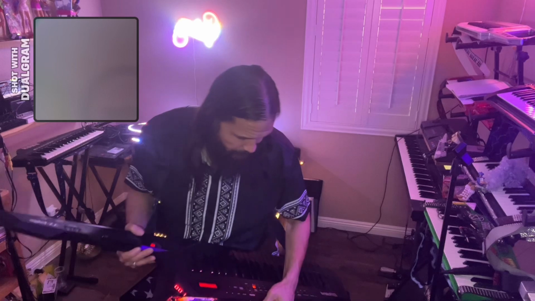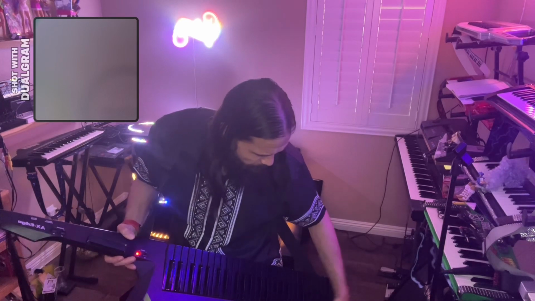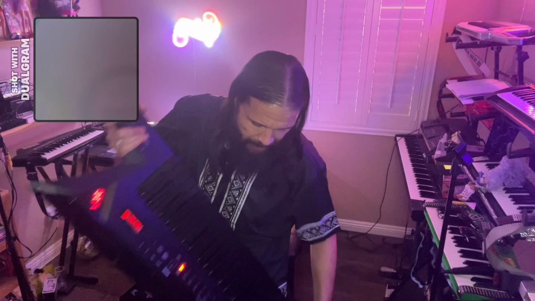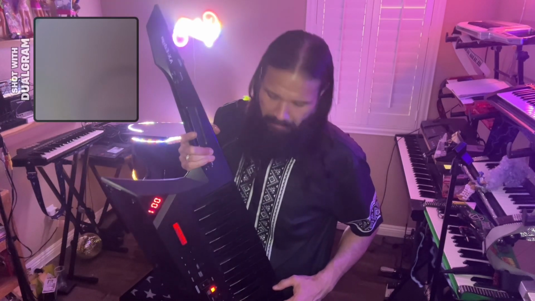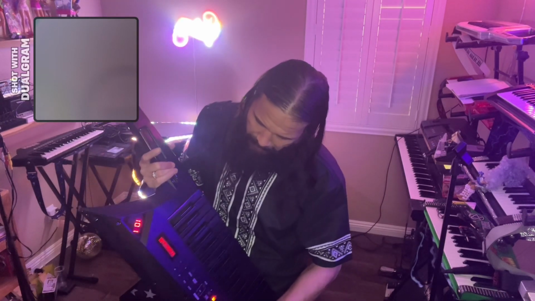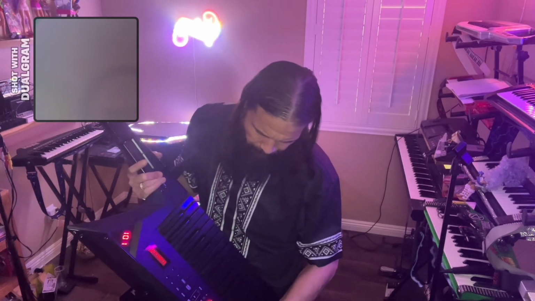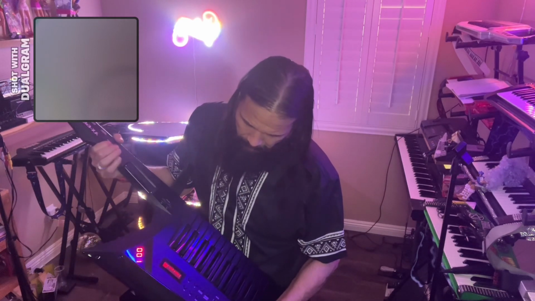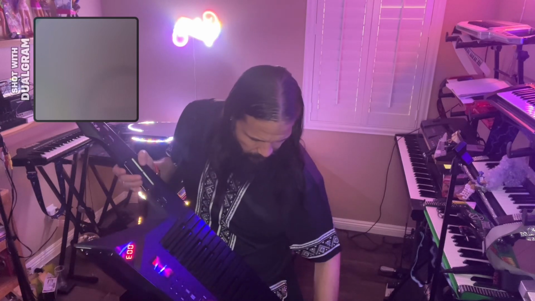Let's see. Now the arpeggiator on the Roland is on the very end. And again, you just hit a C minor. Ooh, let's find a nice lead. Find a nice lead and let's go.